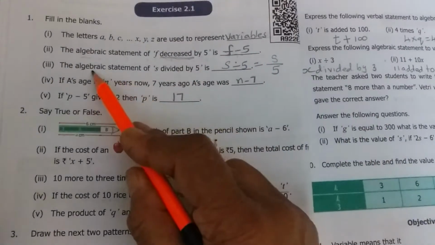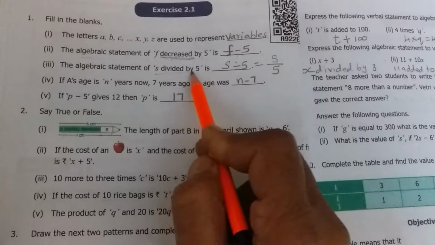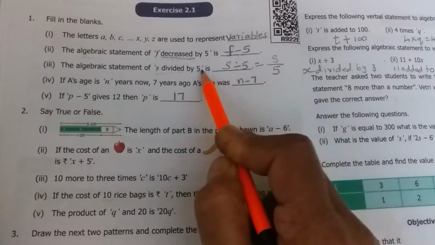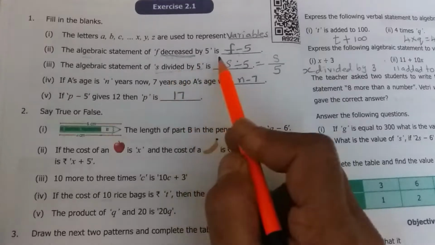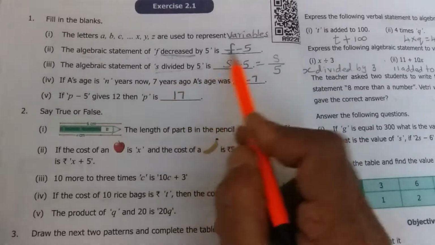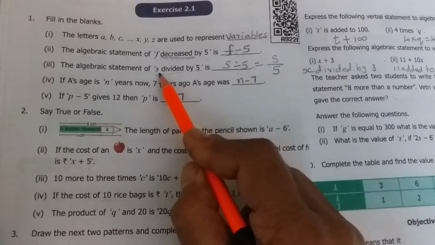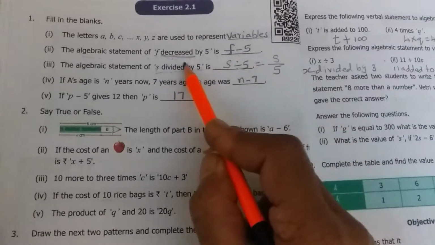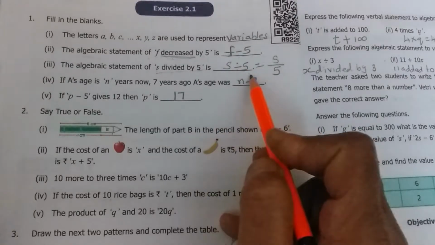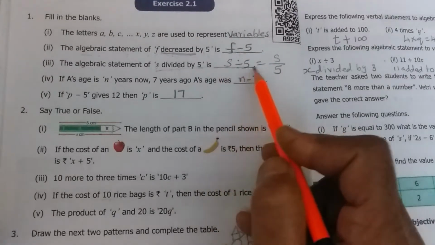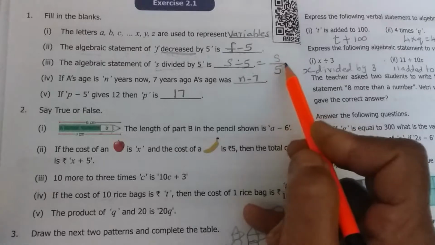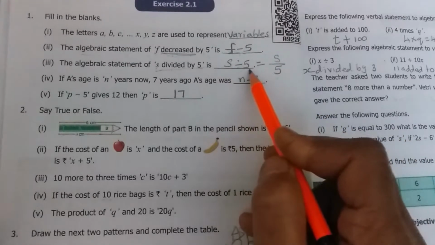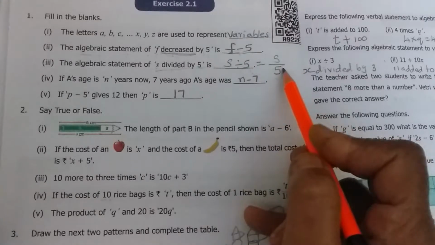Okay, now the algebraic statement of s divided by 5. See, write s, divided by means division sign, 5. So simple to change the statement into an algebraic expression. Yes, as it is. Divided means division sign. Decreased means minus sign. Divided means division sign. 5 as it is. So this s divided by 5, we can also write as s by 5, because a fraction means division. s divided by 5 is the same as s by 5.